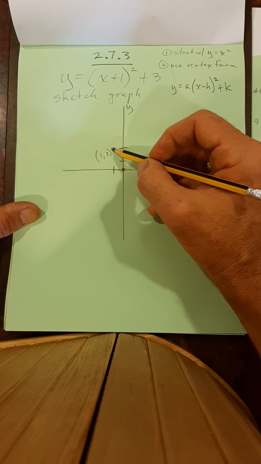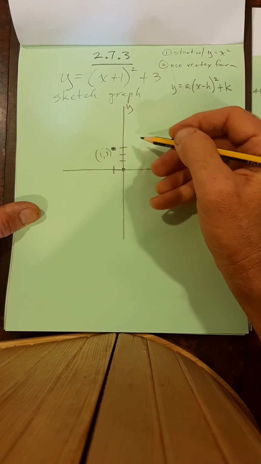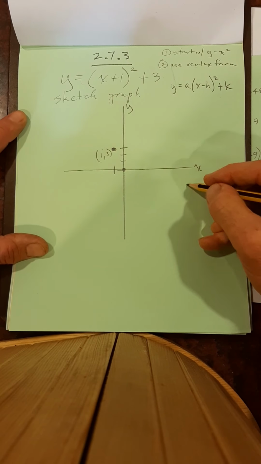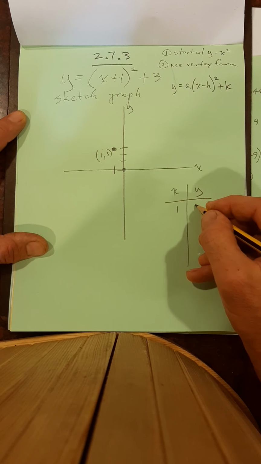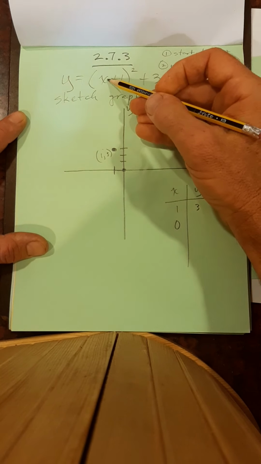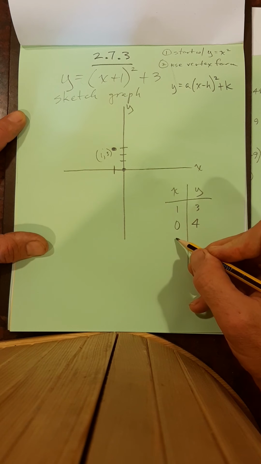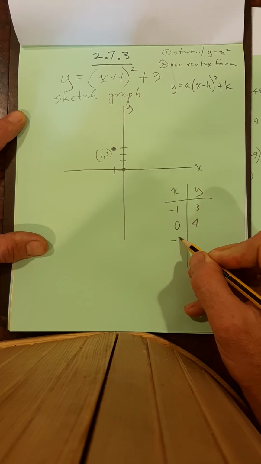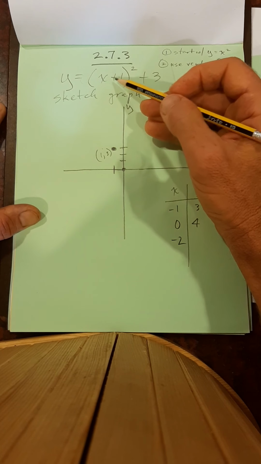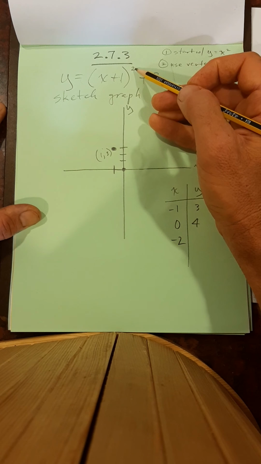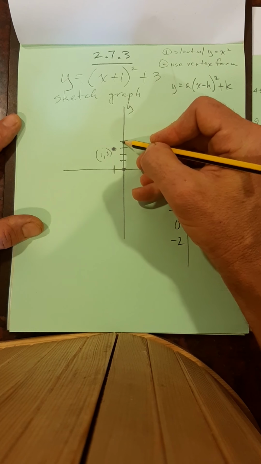I can go one unit to the right on the x and one unit to the left to find my 2 other points. Just substitute in here x and y. I put in first, I got my (-1, 3). I'm going to put a 0 in for x. 1 squared is 1, plus 3, 4. And put a, oh, that was a -1, sorry, -2. So (-1, 3), (0, 4), (-2, 4). -2 plus 1 is -1. Square it, I get 1. Plus 3, 4 again.